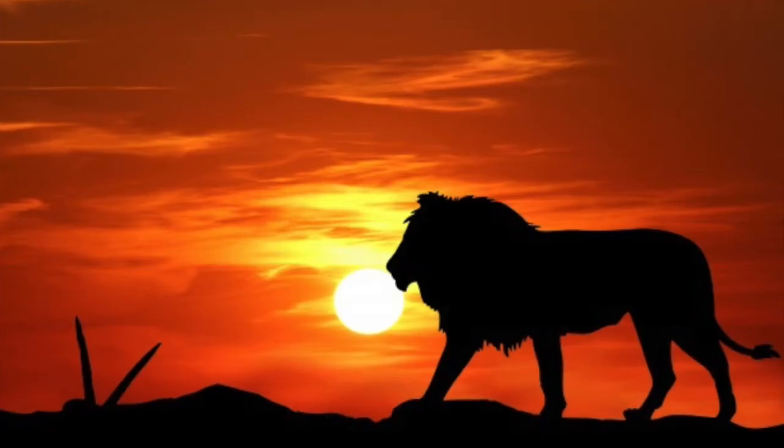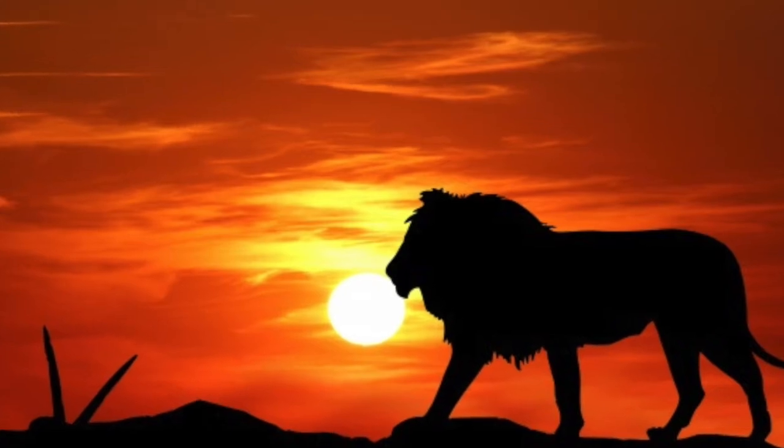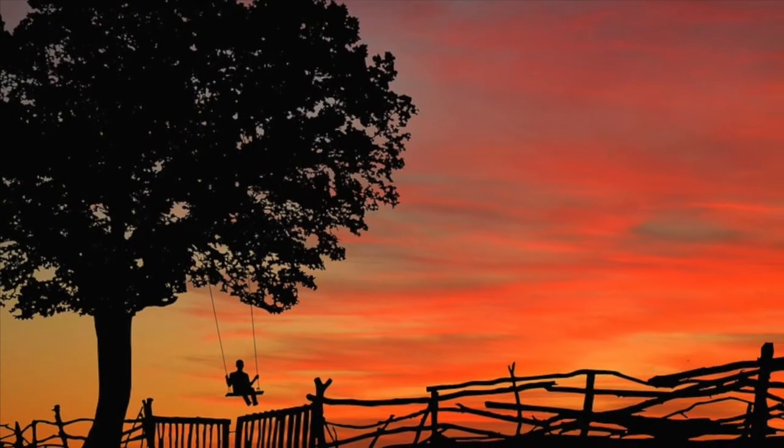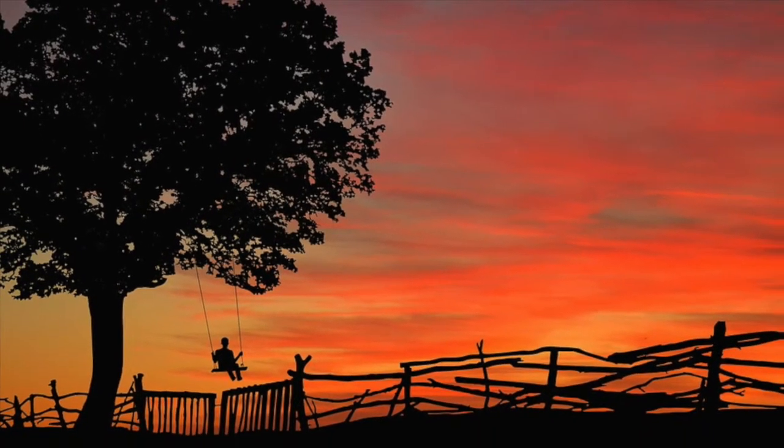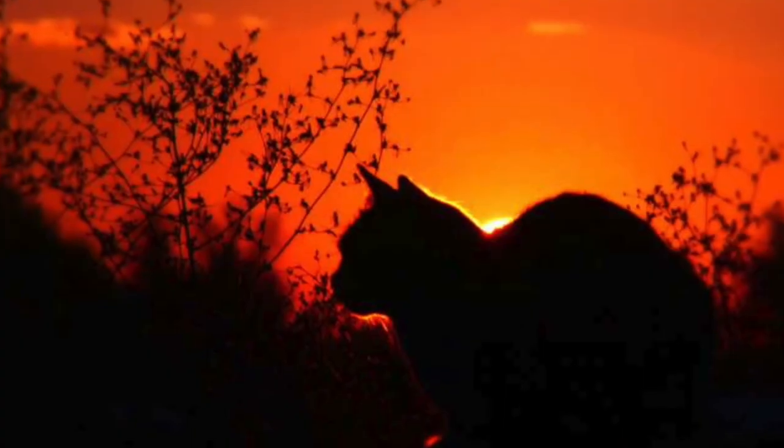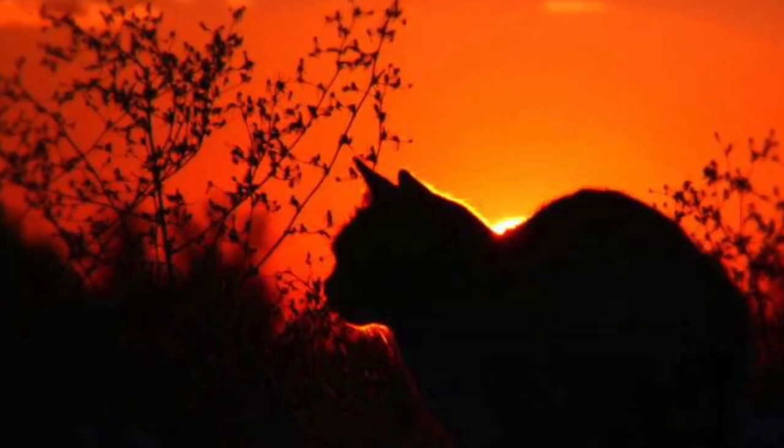The only details that we see are along the outside edge. The inside is just solid black. In nature, we most often see silhouettes when there's a sunset in the background. The sunset creates a bright light behind the object or person, which helps to create a silhouette of them.